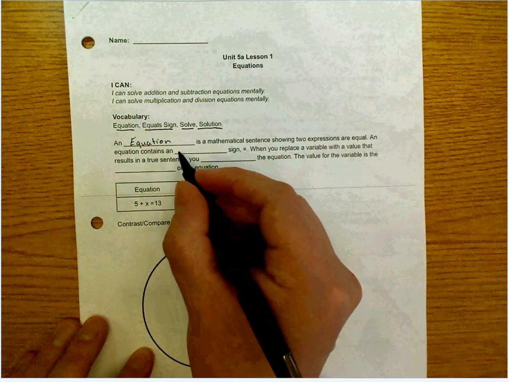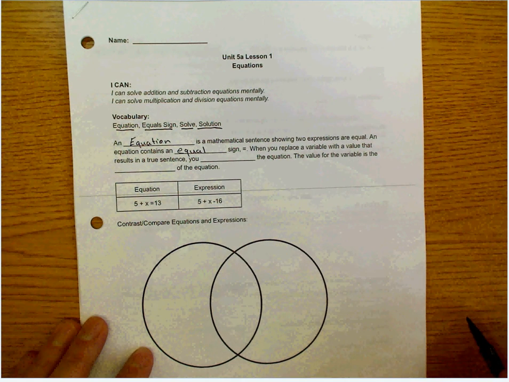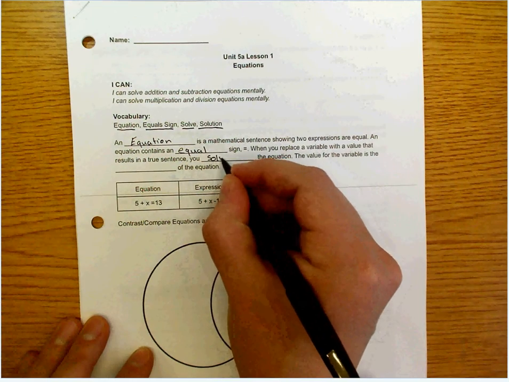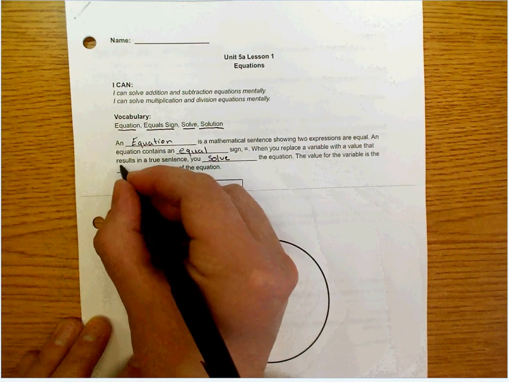An equation contains an equal sign. When you replace a variable with a value that results in a true sentence, you solve the equation. The value for the variable is the solution.